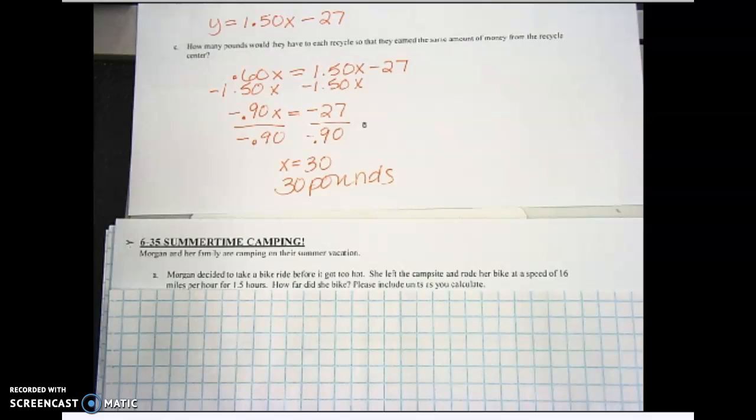All right. So question 35. Now we're going to talk about camping. Summertime camping. Morgan and her family are camping on their summer vacation. Morgan decided to take a bike ride before it got too hot. She left the campsite and rode her bike at a speed of 16 miles per hour for 1.5 hours. How far did she bike? Please include units as you calculate.